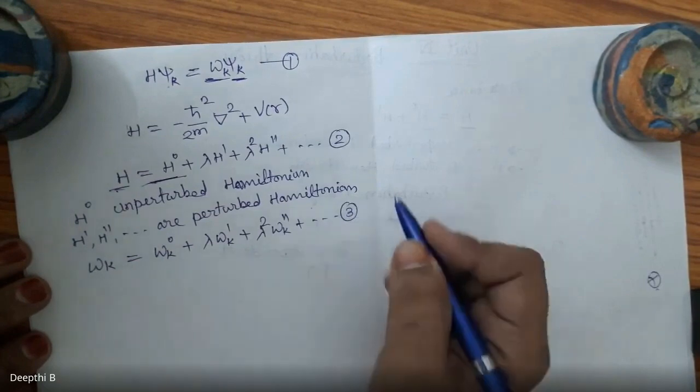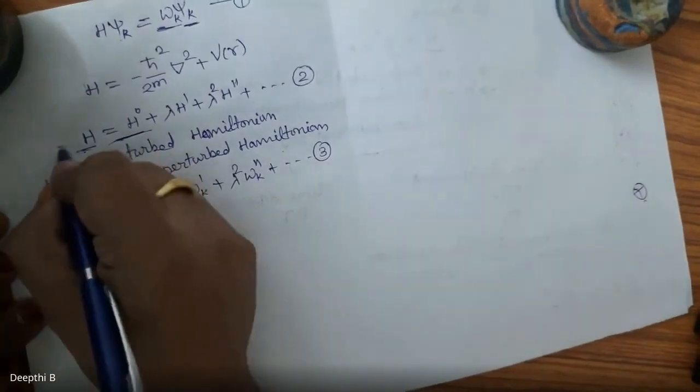It is equation 3. Now for the corresponding eigenfunction. This is the eigenvalue now. This is the Hamiltonian.